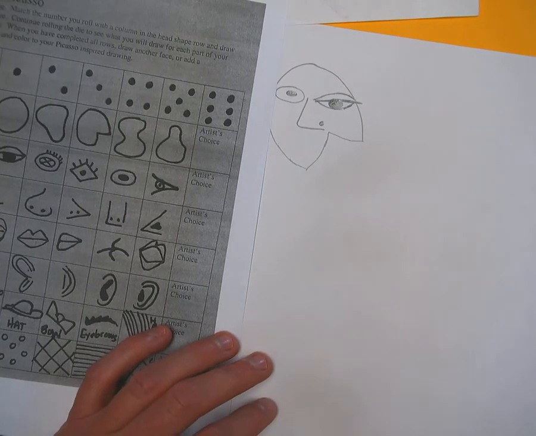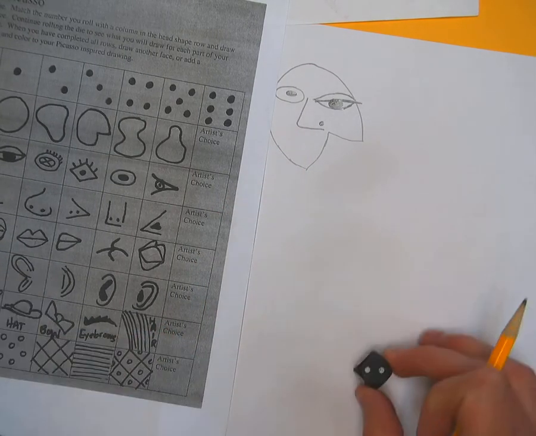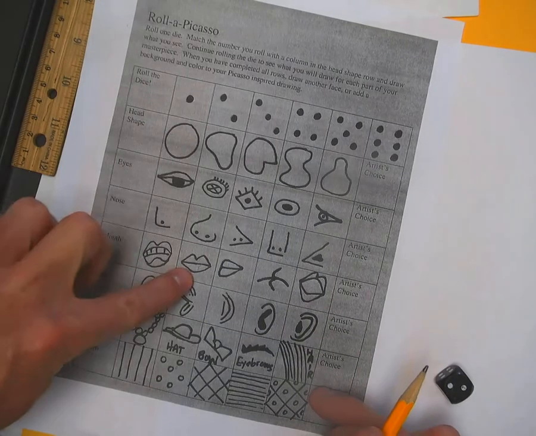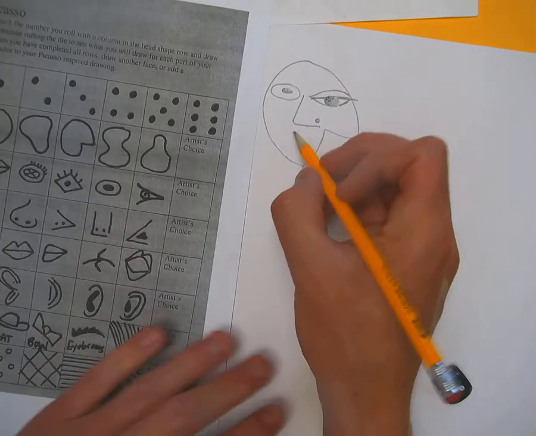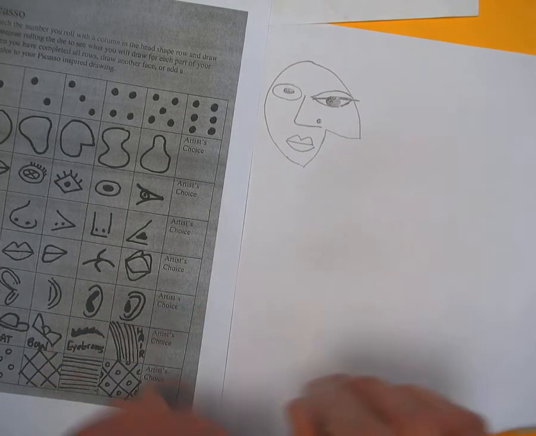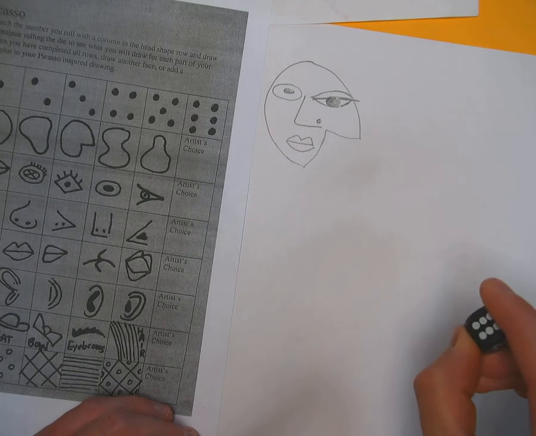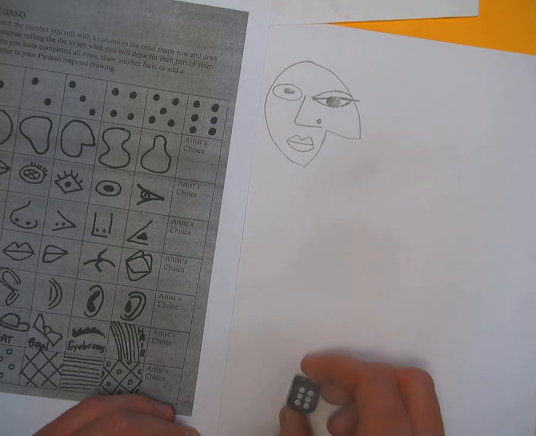Then I'm going to roll for a mouth. I got a 2, numero dos, and I'm going to look for 2, boom. I found it, I add it. Now I'm going to go for ears. I got 6 again, so that would be artist's choice. I might pick 2 different ones.